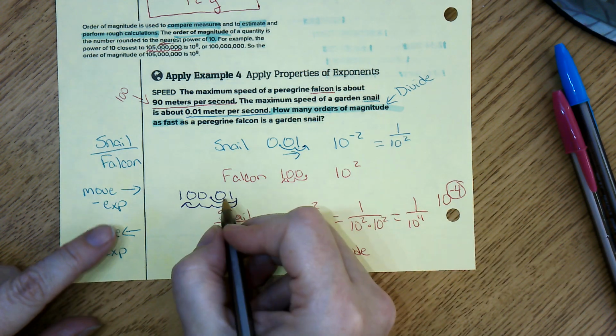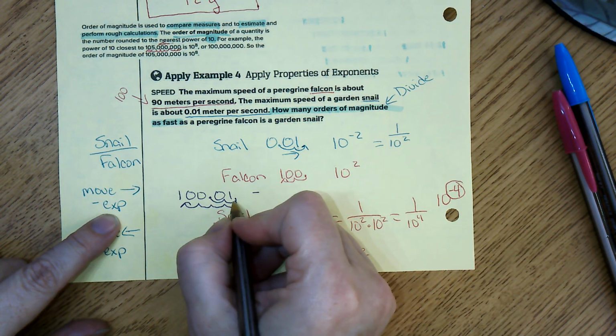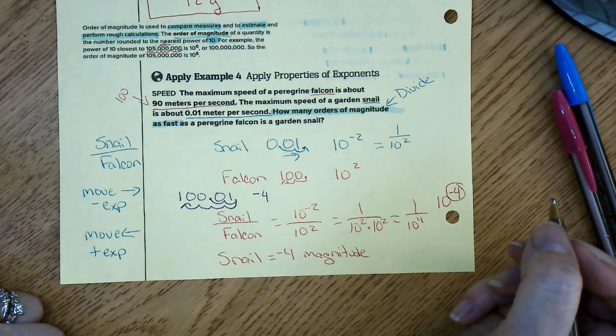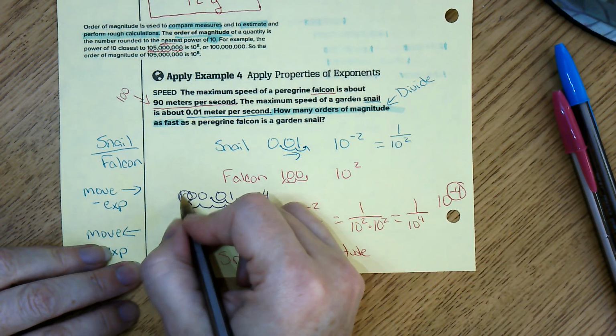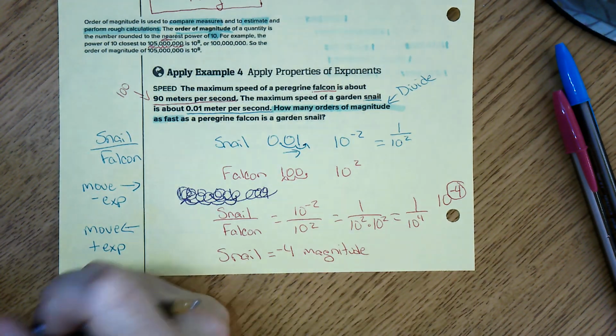So we had to move it this way first before we moved it back 4. Anyway, just thought I'd show you something.